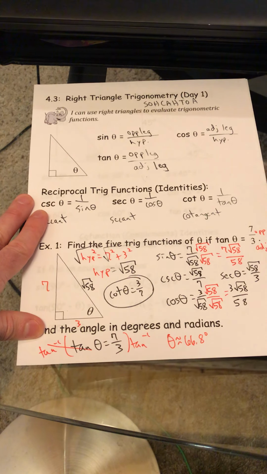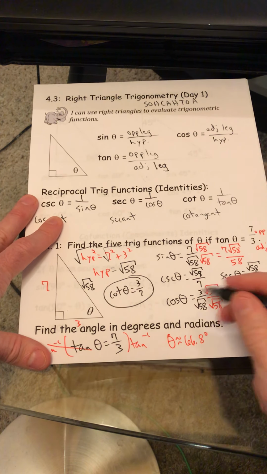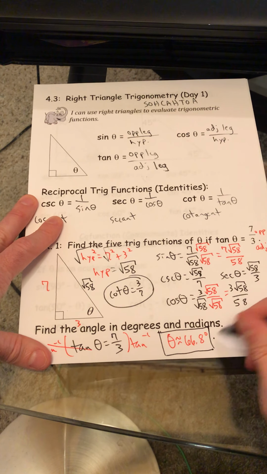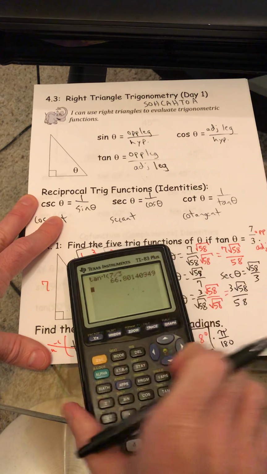Now, radians. Again, to convert, so there is one answer. To get the conversion, we just multiply by pi over 180.